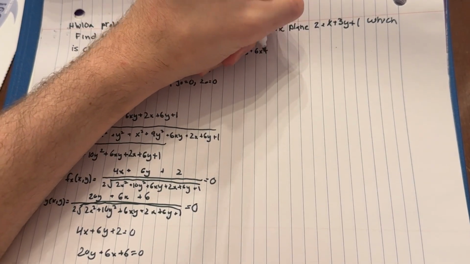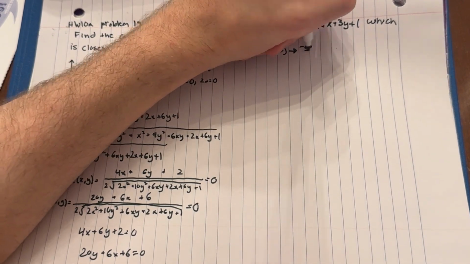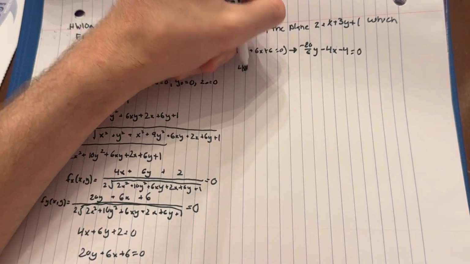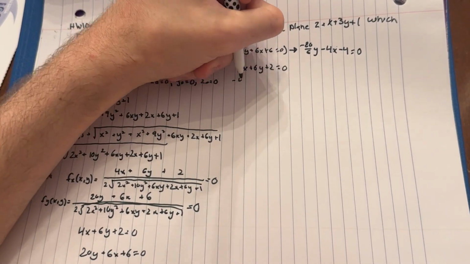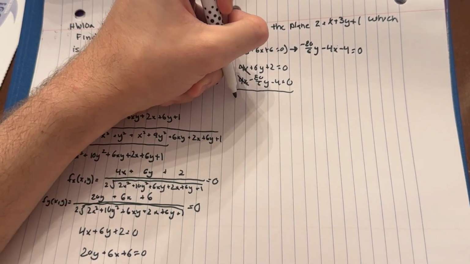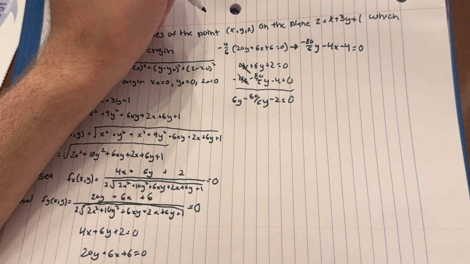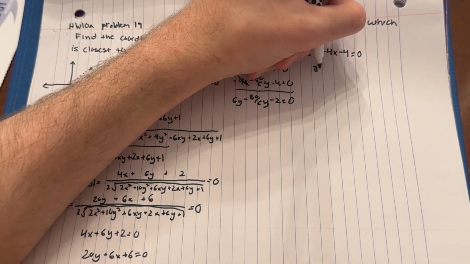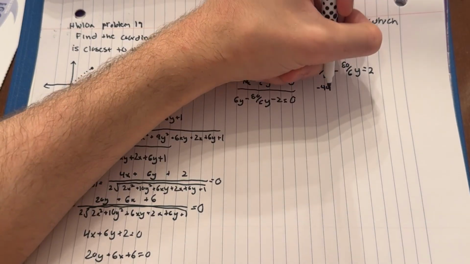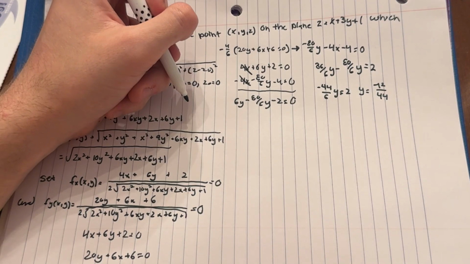Then what we'll want to do next is combine these two equations so that we can eliminate a variable. I'm going to multiply the partial derivative of y by negative 4 over 6, which once we combine these equations will eliminate all the x values and leave us with just y, 6y minus 80 over 6y minus 2 equals 0. Using this, we can now solve for the y value, which comes down to negative 12 over 44.